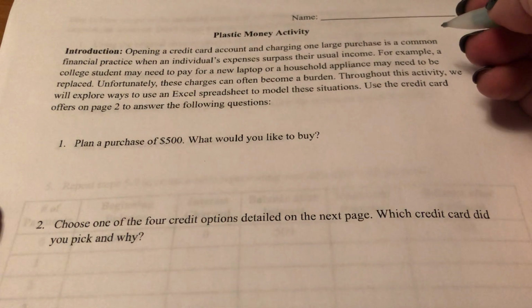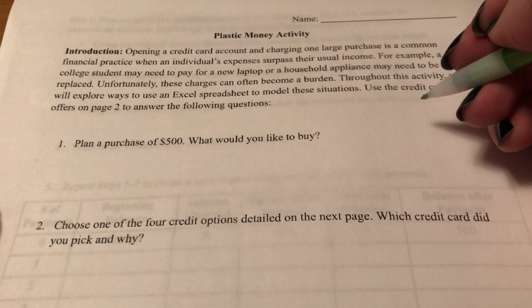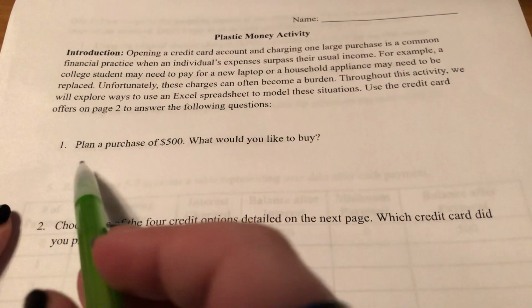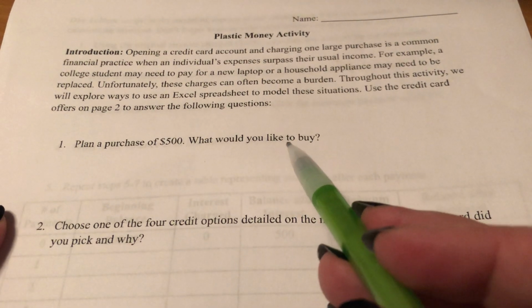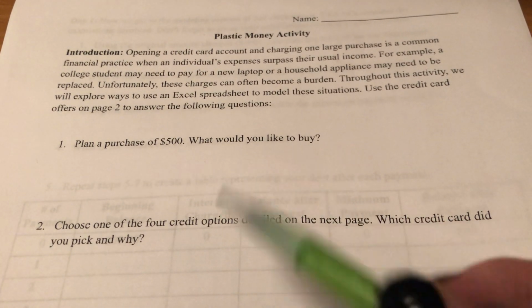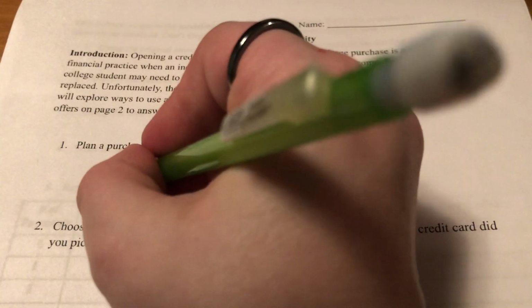For today, we are going to take a look at the beginning of the plastic money activity. Now, in this activity, you were to plan a purchase of $500 and explain what you would like to buy. So, I'm going to buy a laptop.